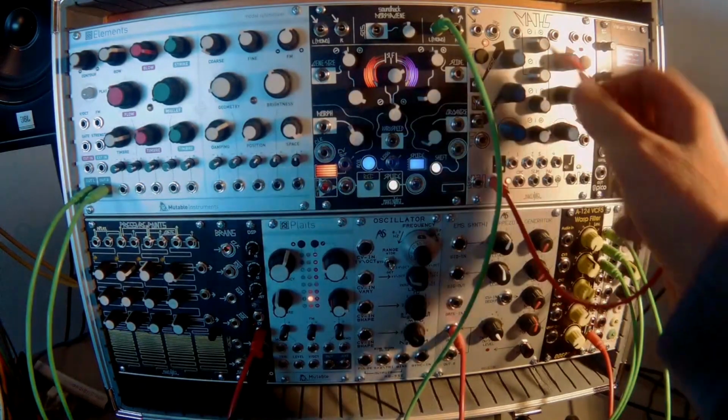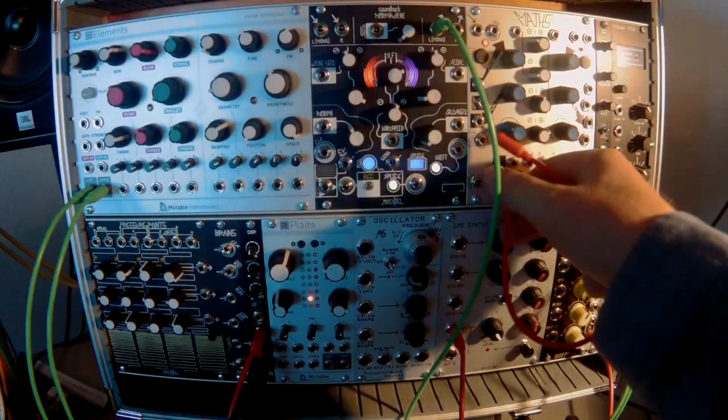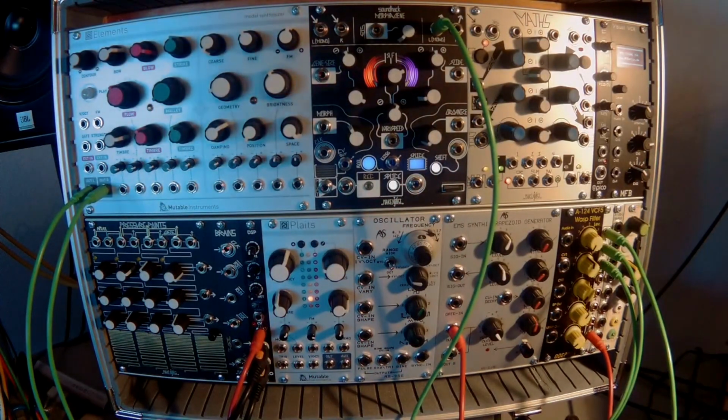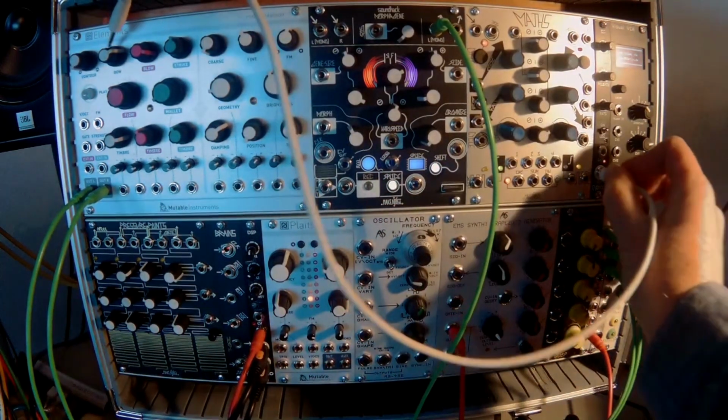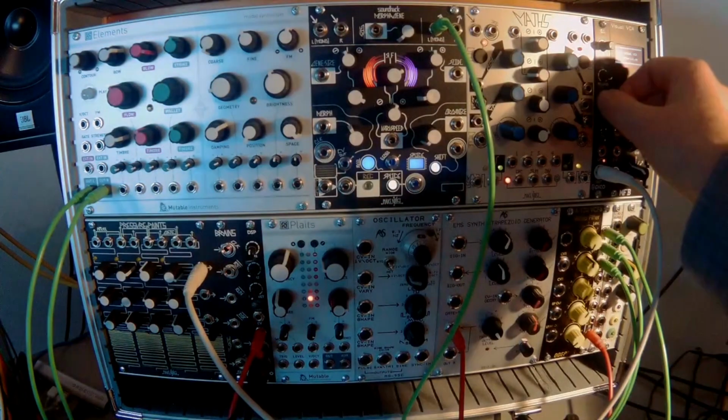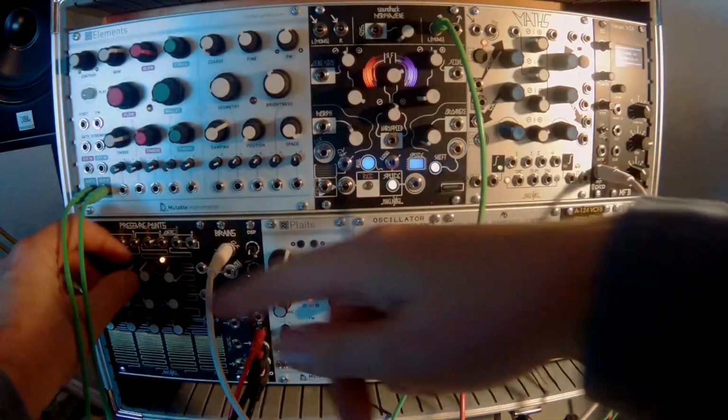But I can do better. I can do much better by using a gate for pressure points. Taking a gate out of the LFO here, going to pressure points. Let's have a look. If it's running, the gate is coming up here.